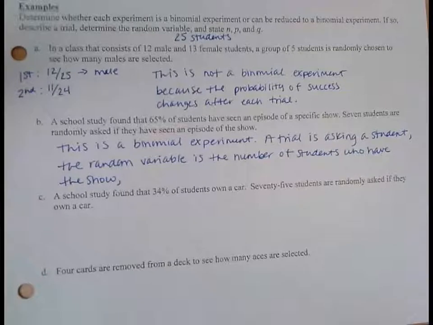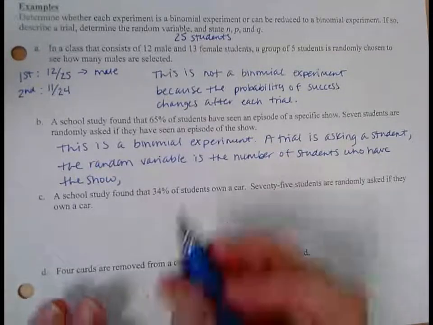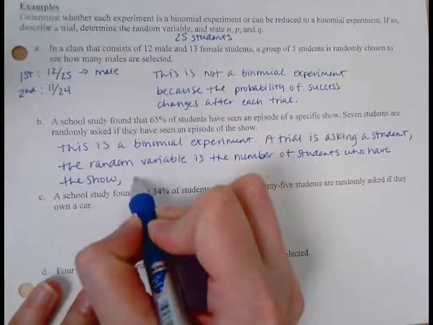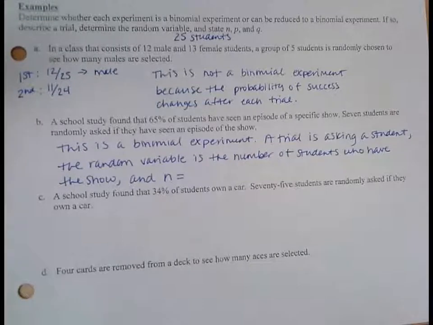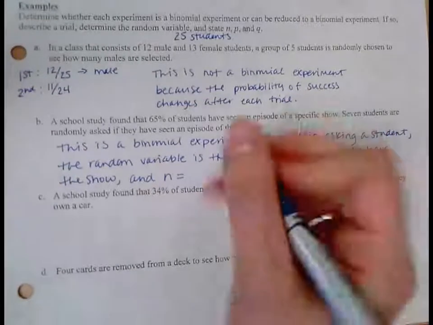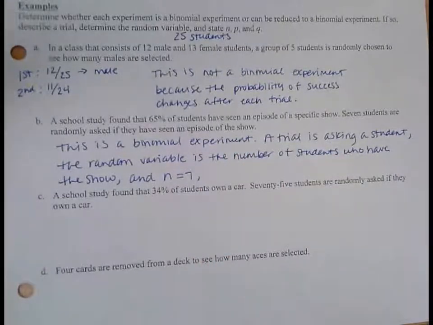So your random variable should always represent a number of something, or be a numerical value. And then it says state N, P, and Q. So I'll just put here, N equals, so N is your number of trials. They are asking 7 students, so N would be 7.